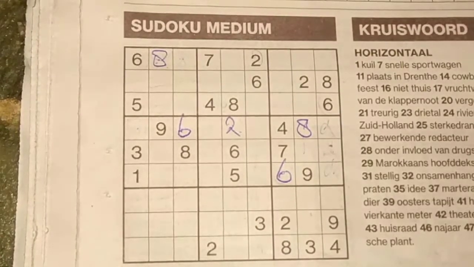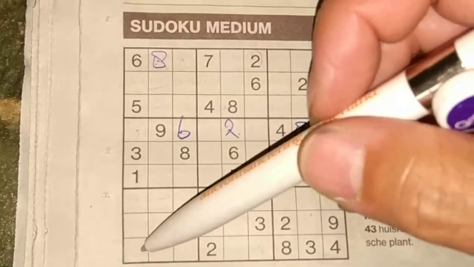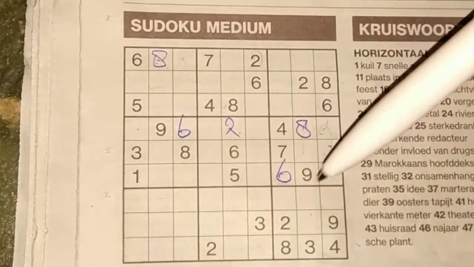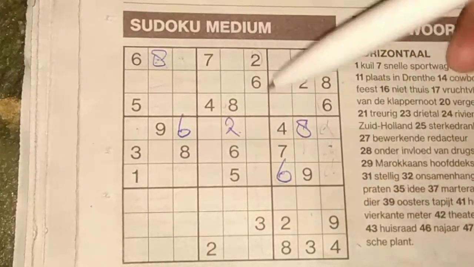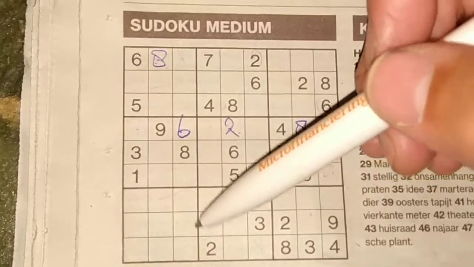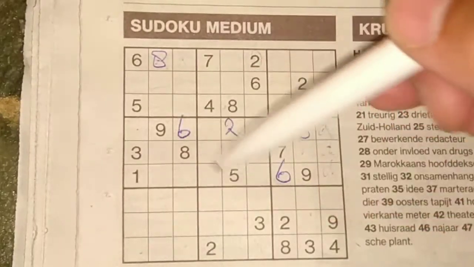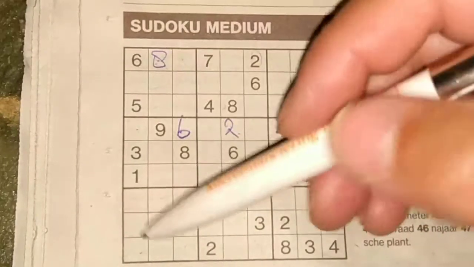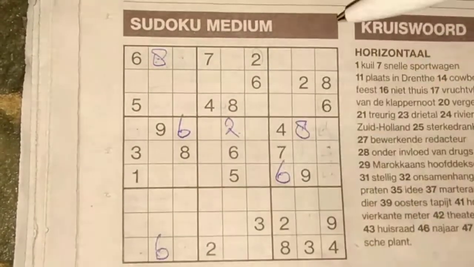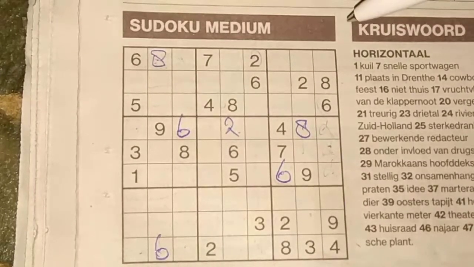And now I cannot continue with the 6, but I see in the last row, 5 missing numbers, and one of the missing numbers is a 6. We see here 6, no 6 there, here also 6, no 6 there. The only 3 places for the 6 should be here, here or there. I see here 6, no 6 there, here also a 6, no 6 there. The only place for the 6 should be there. Now I cannot continue with the 6.